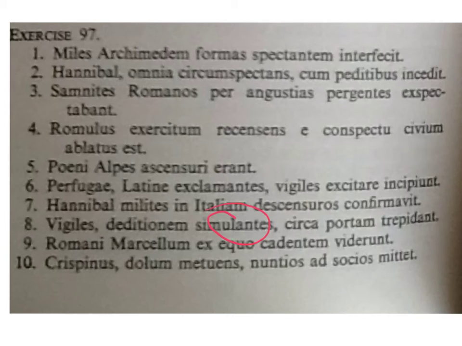Pretending deditionem, pretending surrender. Simulantes is obviously going to be nominative plural, describing the vigiles that we have there. So, the guards, pretending surrender, trepidant, hesitate, bustle around the gate. Romani, the Romans, saw Marcellus cadentem, entem there, the present participle ending. Saw Marcellus falling from his horse. Cadentem there, a present participle describing Marcellum, the accusative masculine singular.